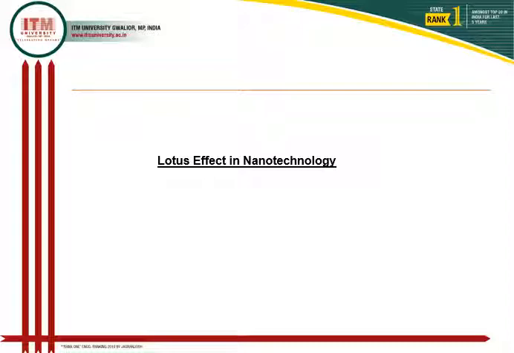Lotus effect in nanotechnology is one of the very important effects that has been analyzed by nanotechnology, and then many applications have been developed on that. The Lotus effect is basically used for the event that is called hydrophobic effect.